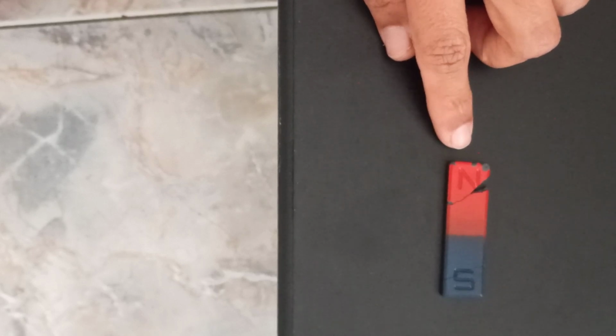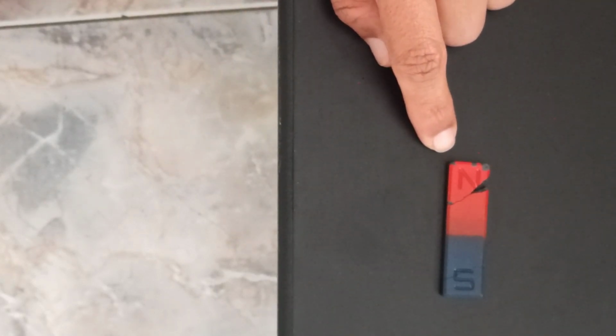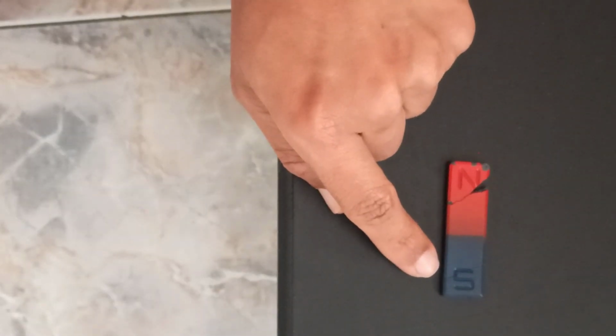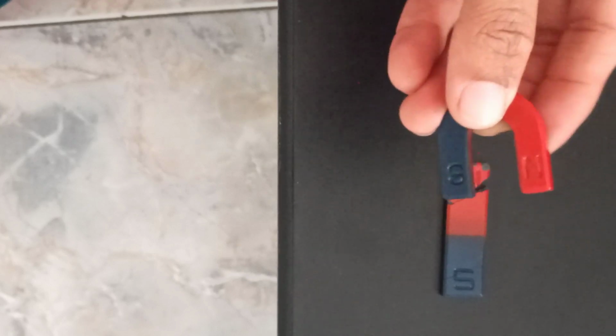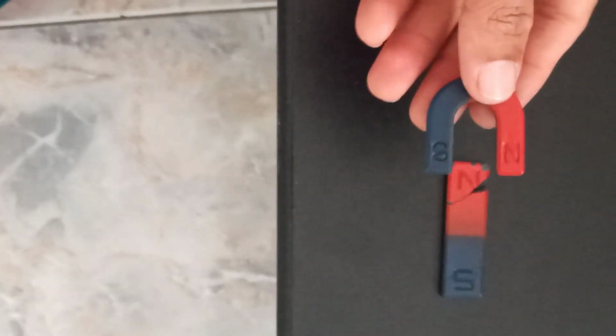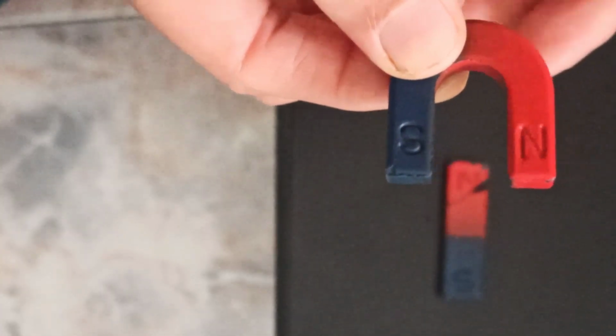You can see a bar magnet, and this is the North Pole and this is the South Pole. North Pole is indicated by red mark and South is indicated by blue mark. Normally, in magnets, the North Pole will be indicated by red mark. And one more magnet I have, this is horseshoe magnet, and this is the North Pole, this is the South Pole.